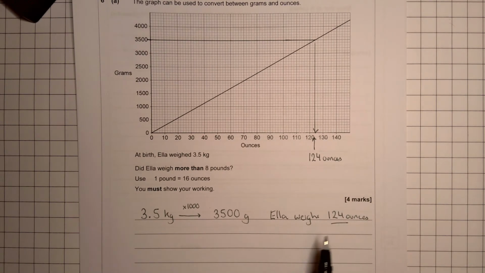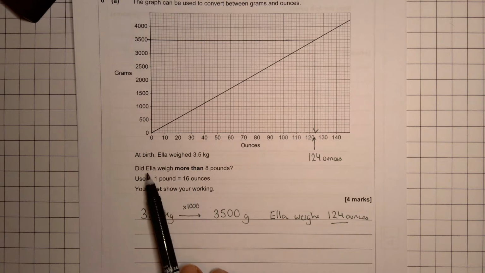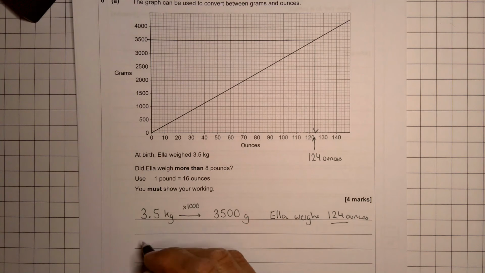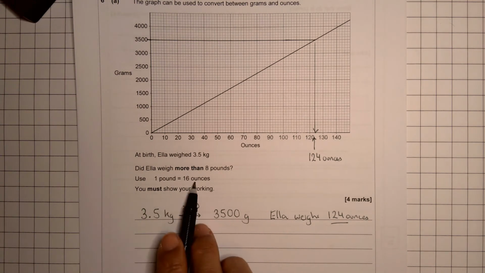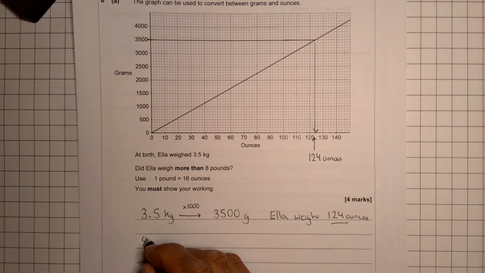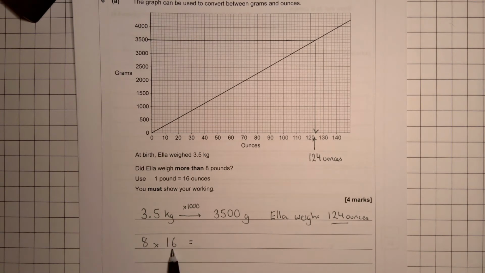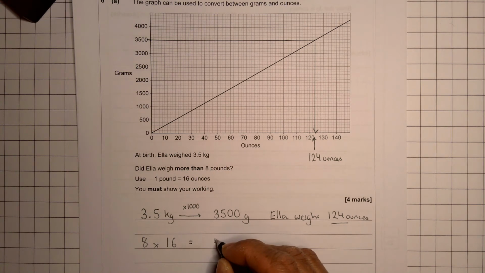Now that's important because we want to find out whether Ella weighs more than 8 pounds. So I'm going to change those pounds into ounces and compare her weight with what they're saying. If 1 pound is worth 16 ounces, I need 8 lots of 16. If you don't like doing multiplications, you could just add 16 eight times. But if we have here 8 times 6, 5 lots of 8 are 40, and another 8 will be 48.